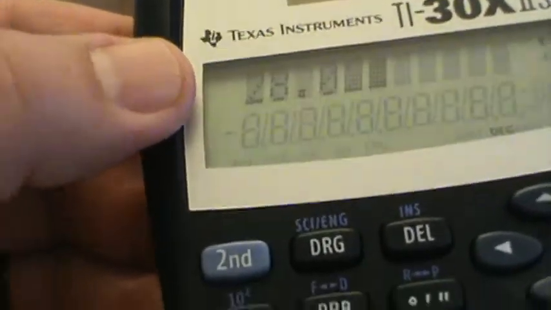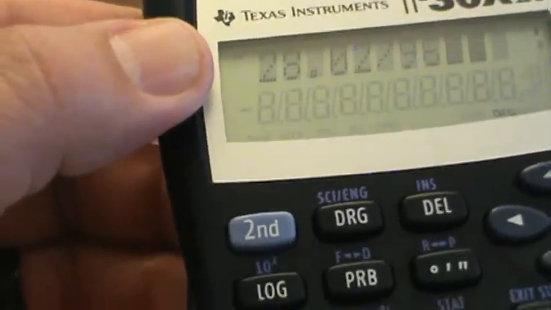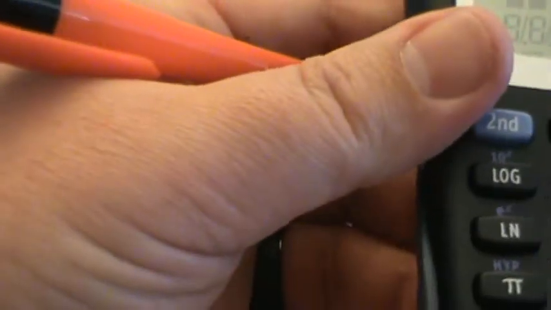Alright, so 28.02 divided by 96.11. Then multiply that by 100, and that will give us 29.15%. 8.08 divided by 96.11 will give us 8.41% for hydrogen.